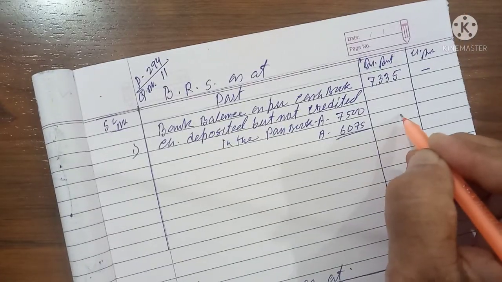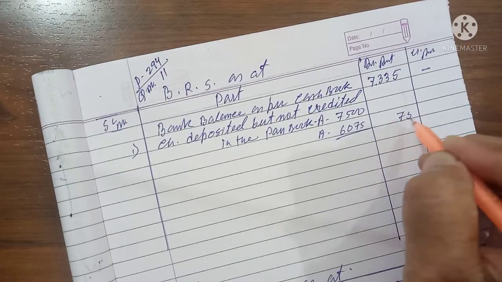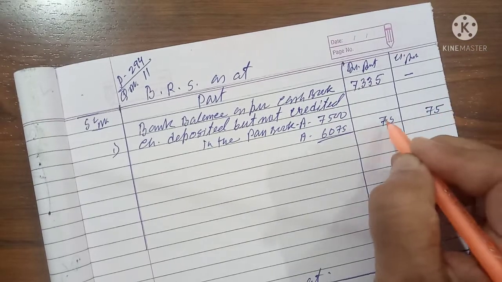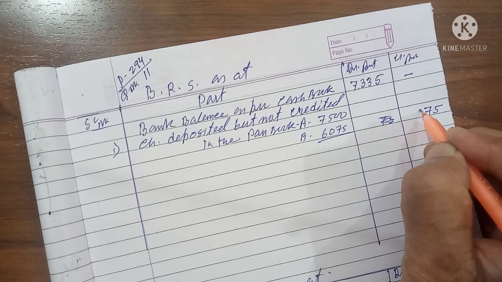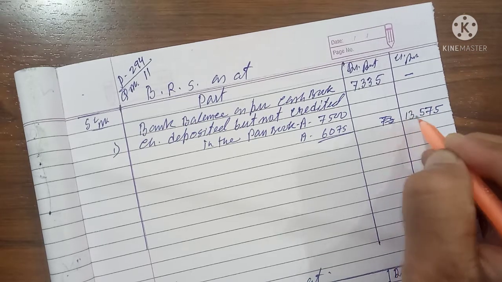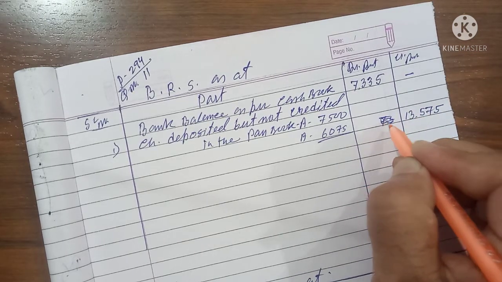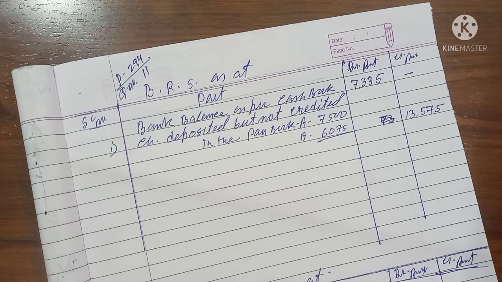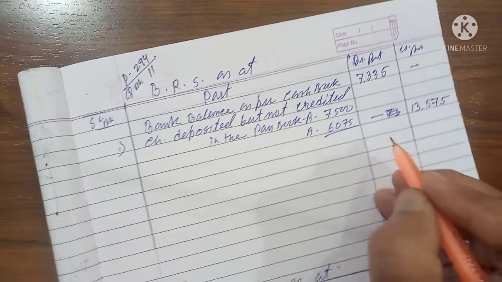So it comes 75, sorry, debit happened so it will go to credit. It comes 75. This is 5, 13,575. Correct? 13,575. These are the things which you have to remember. So here it is dash.